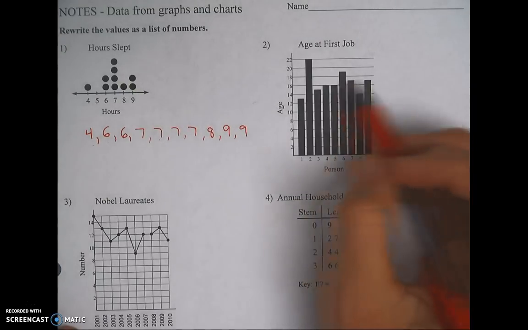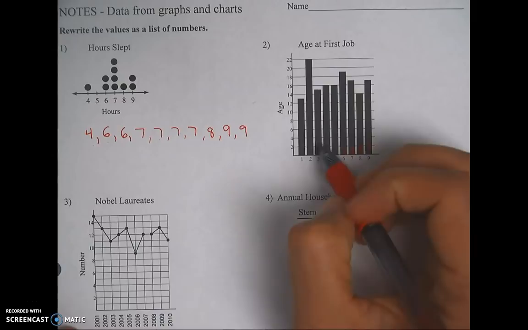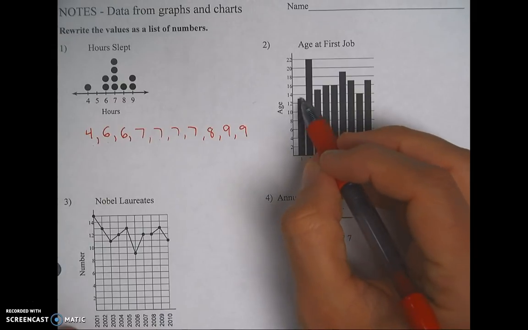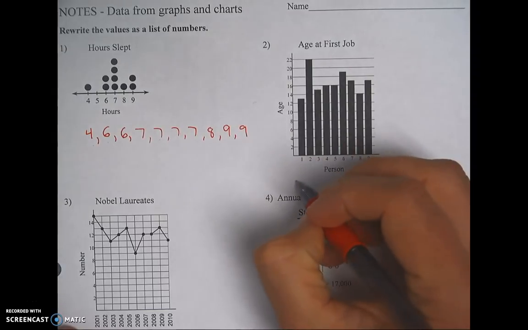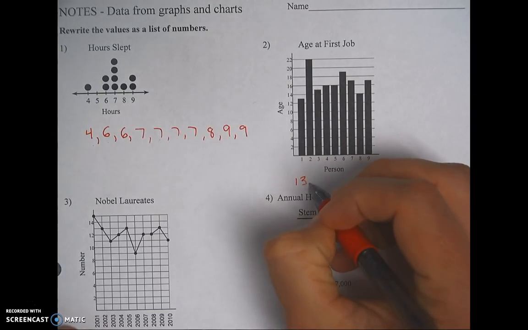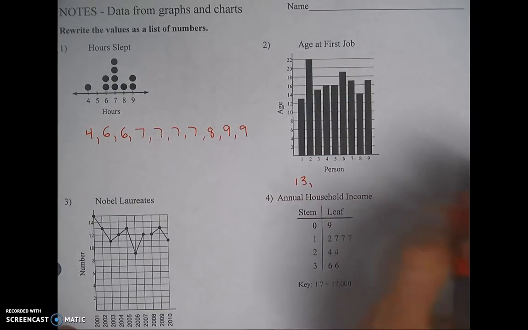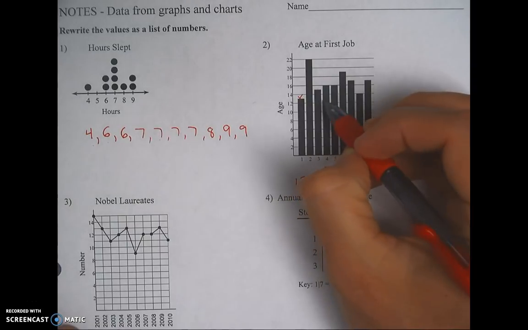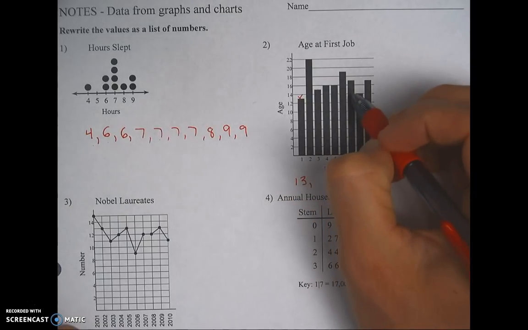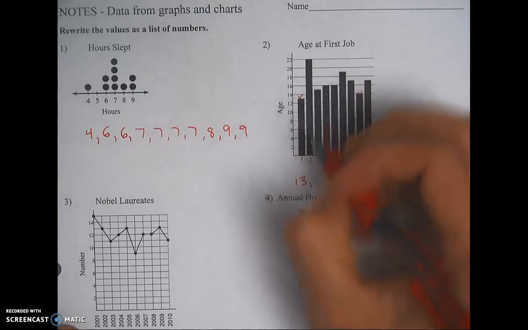So the least is going to be the smallest bar I see here, which happens to be person number 1, which is right here. So they're between 12 and 14, so I'm going to call them 13. And I'm going to put a little X on it just so I know that I've already taken care of that bar. So then as I look across this data, the next one, as I go from least to greatest, looks to be this one right here, and that is right on the 14.